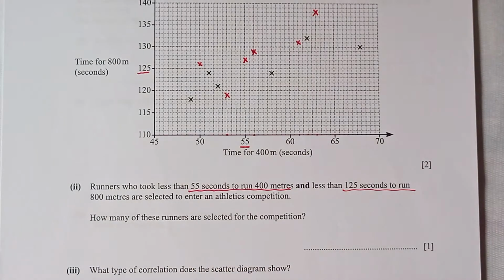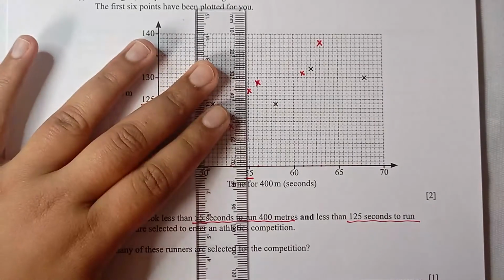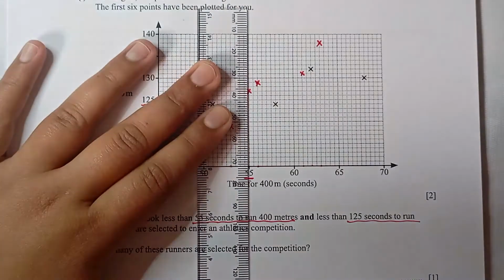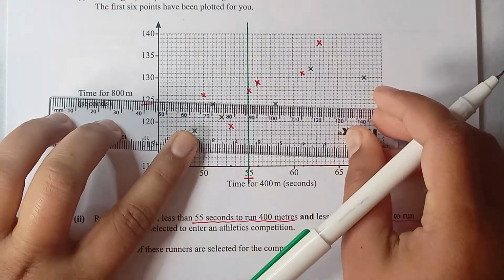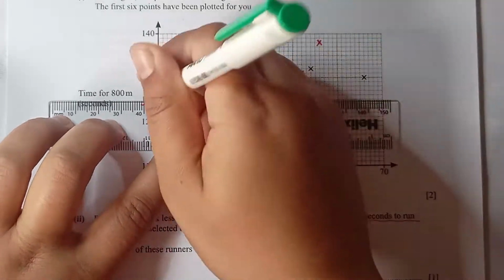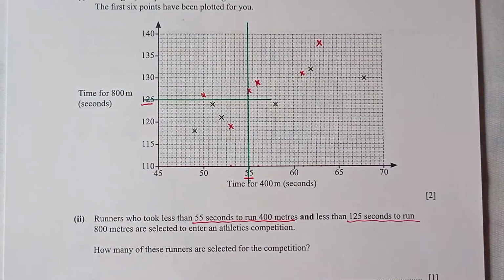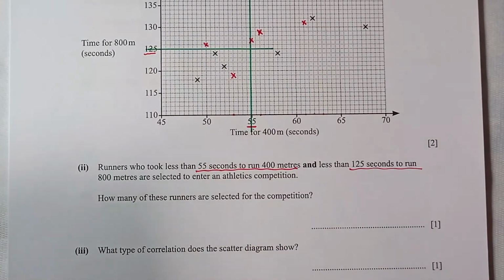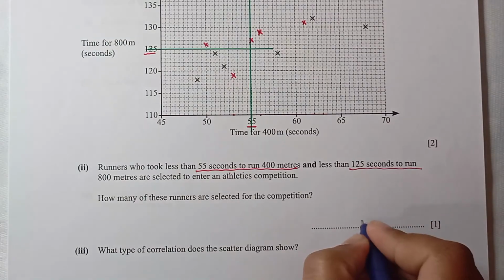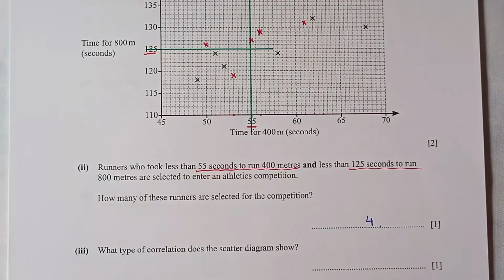Okay, so let me find how many of them. If I draw a straight line at 55 and a straight line at 125, how many of them? 1, 2, 3, 4. So 4 are going to be selected for the competition.